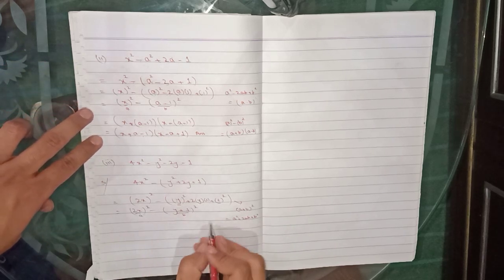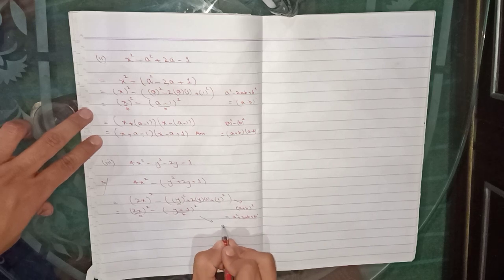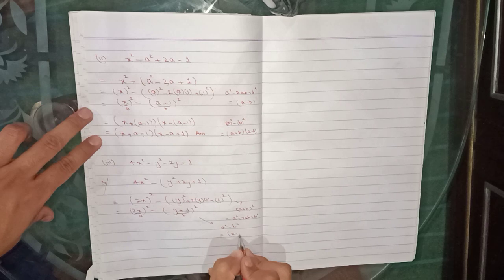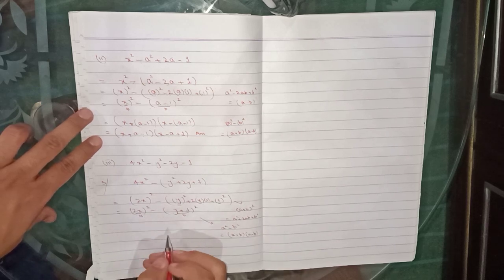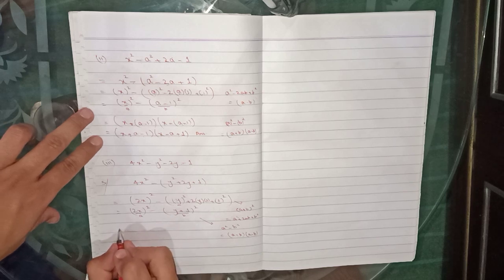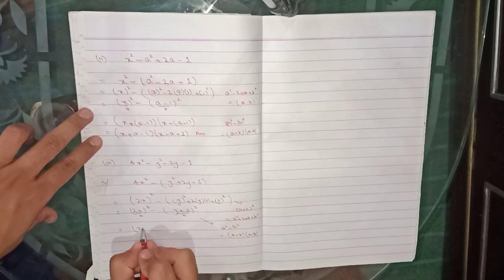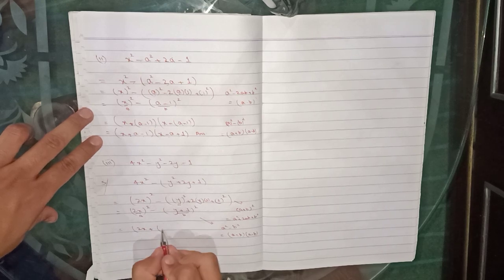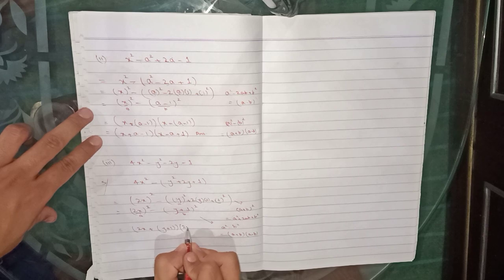Now a square minus b square, using the formula, a square minus b square equals a plus b into a minus b. So 2x minus, and y plus 1 is b, equals 2x plus y plus 1. One time we add, 2x minus y plus 1.